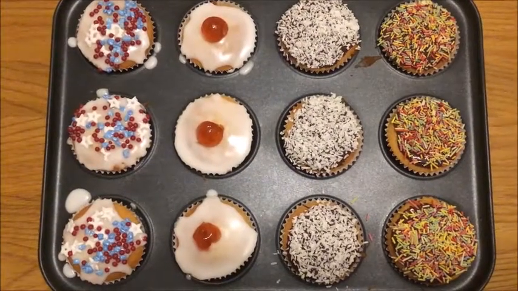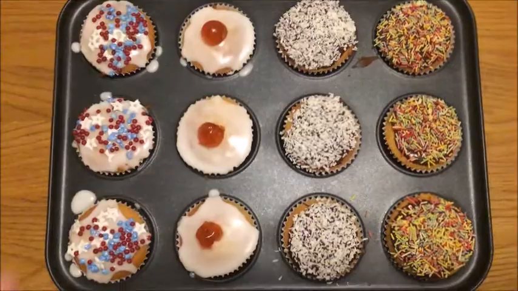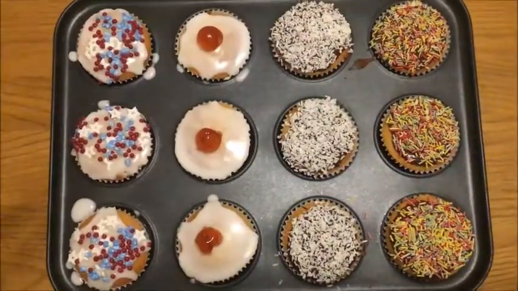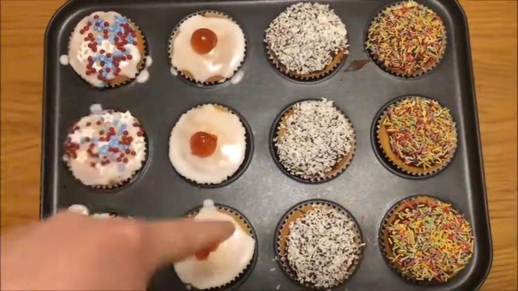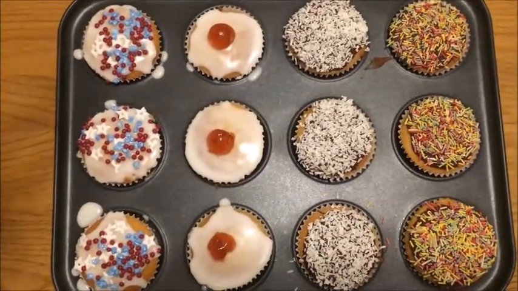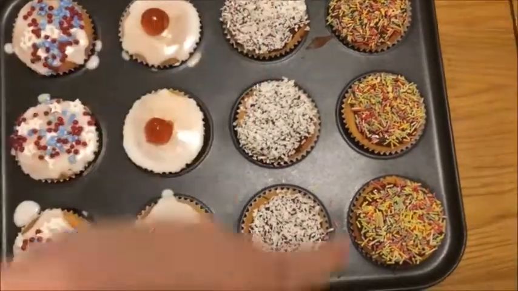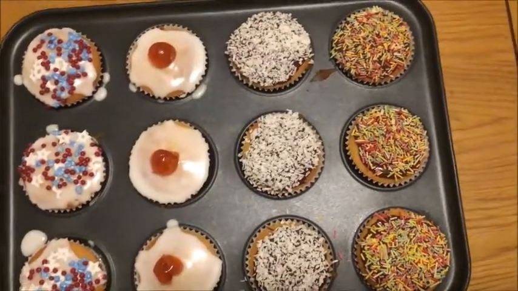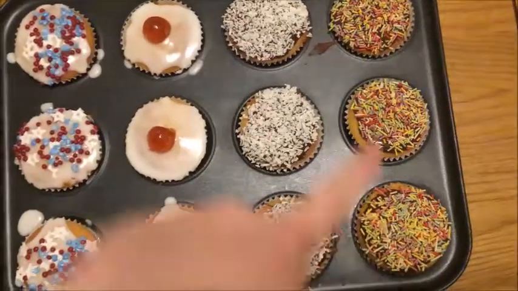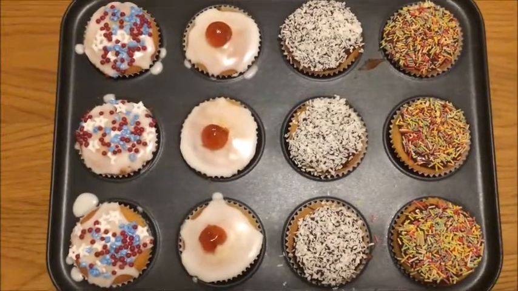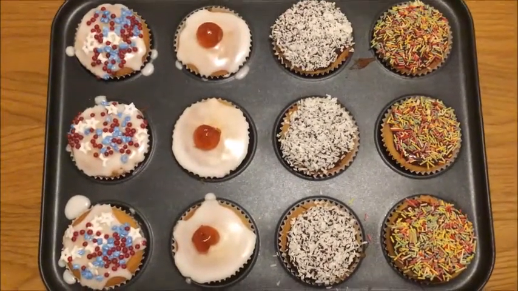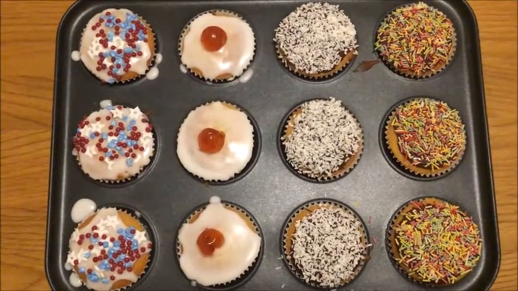I've now decorated all of my cakes, and luckily my tray is set out like an array, so I could see that there were 4 groups. So I've got 1 quarter covered with stars, 1 quarter I've put some cherries on, 1 quarter with coconut, and 1 quarter with rainbow sprinkles. So quarter of 12 is 3. I wonder what other fractions I could find in my kitchen.